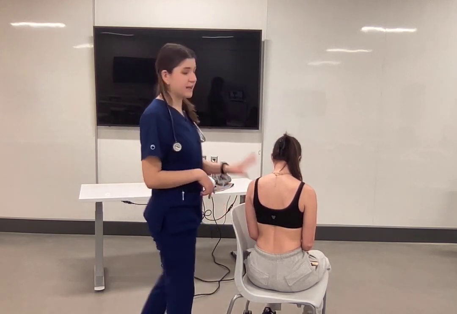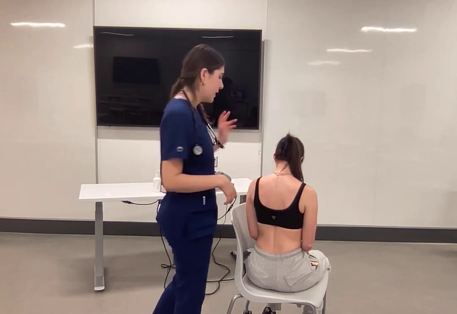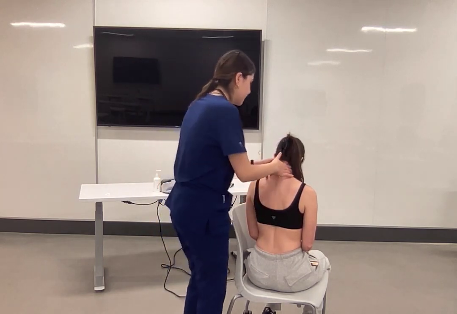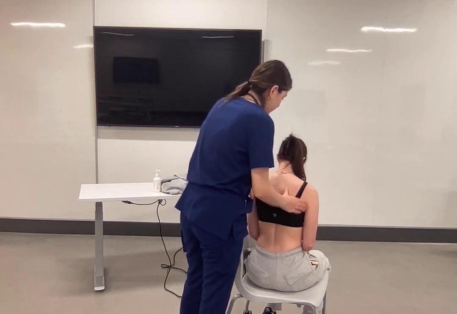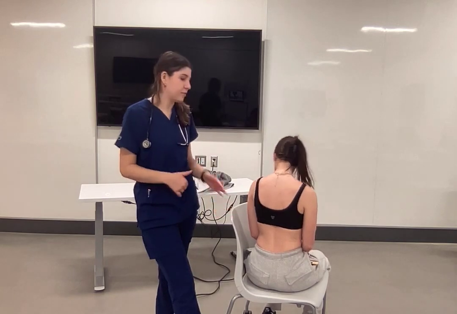I see that there are no skeletal deformities. I see no scarring or any lesions present. Now I'm going to palpate. Let me know if you feel any pain or tenderness. None. Okay. My patient felt no pain or tenderness.